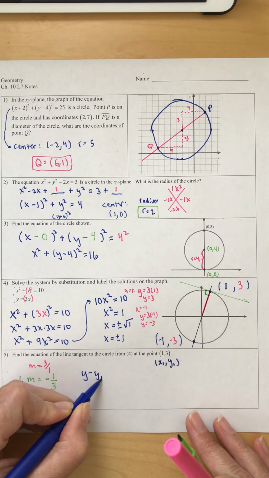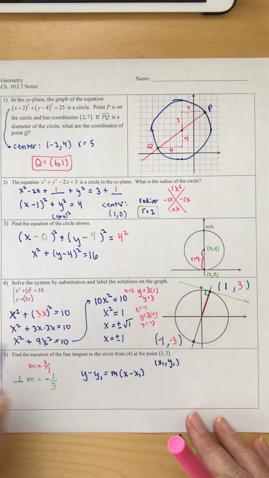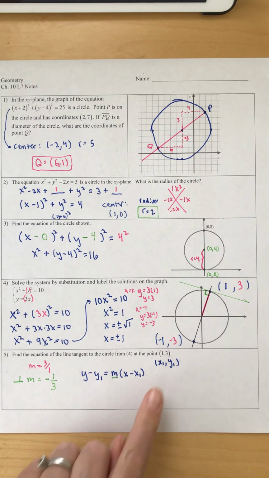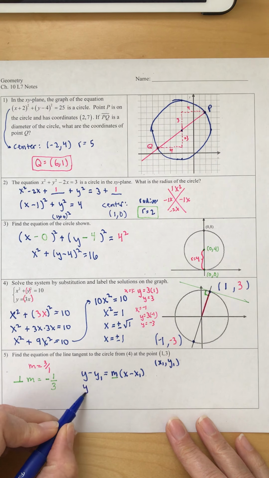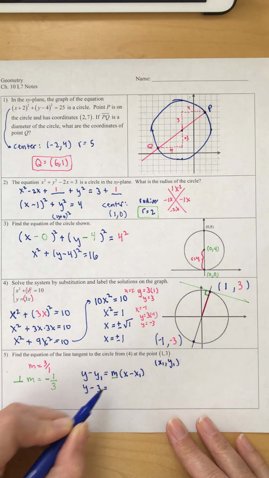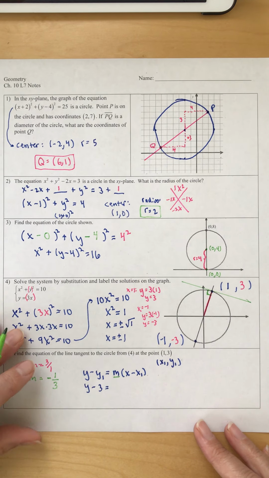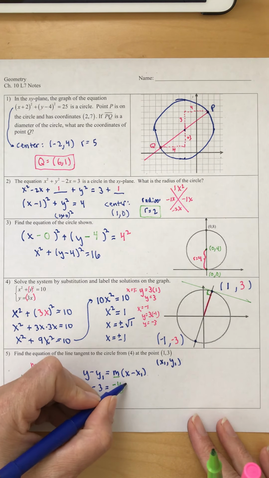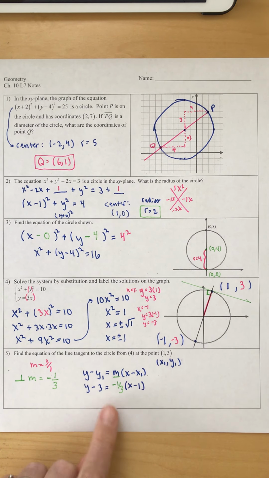So y minus y1 is my point slope formula. And I'm going to use -1/3 for the slope, and I'm going to use 1 and 3 for the x1 and the y1. So this will be y minus 3 equals -1/3 times x minus 1. So that technically is the equation of the green line up there.